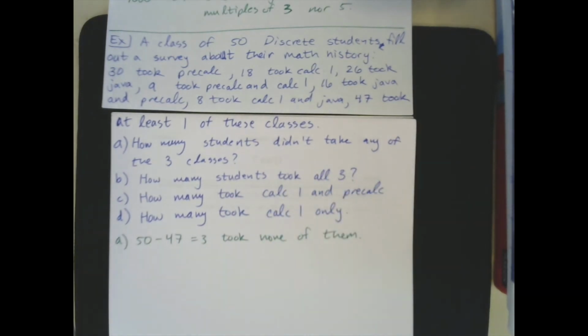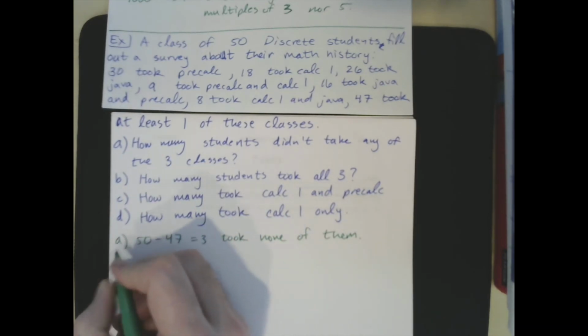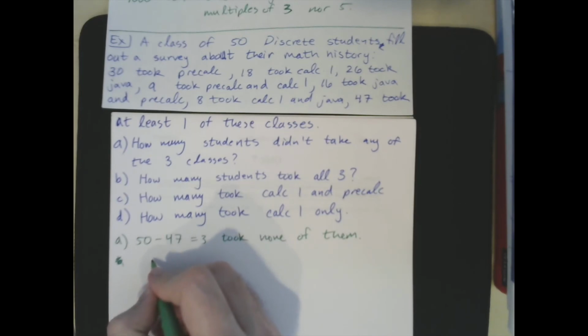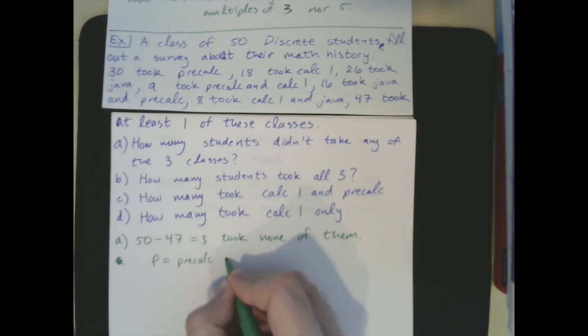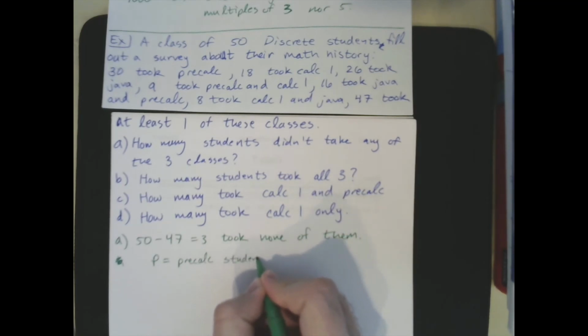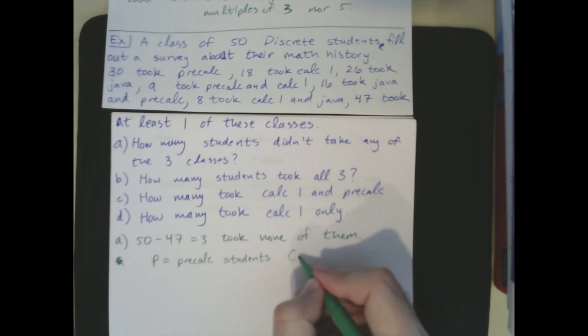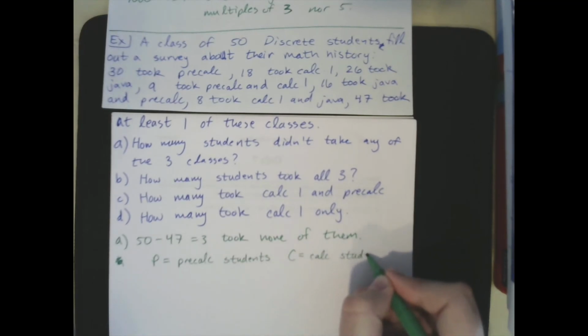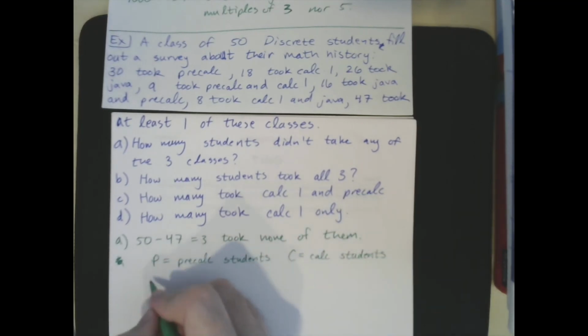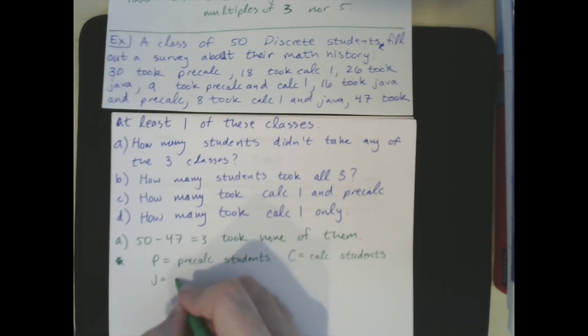So that's just using our complement rule. And then for B, C, and D, we're going to set up a little thing. So I'm going to say P is the pre-calc students, the students who took pre-calc. C is the calc students. J will be the Java students.